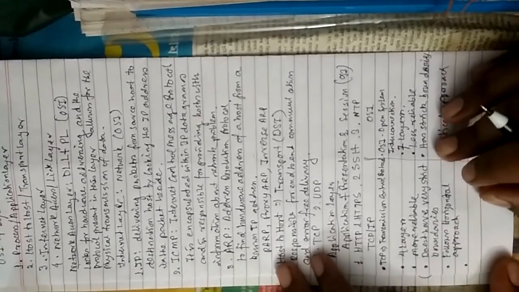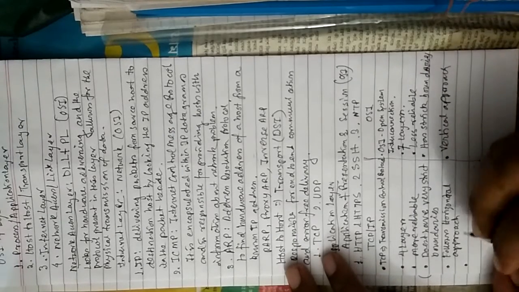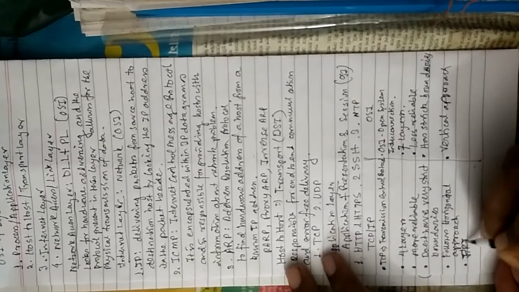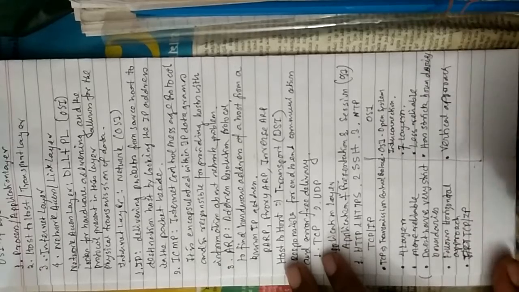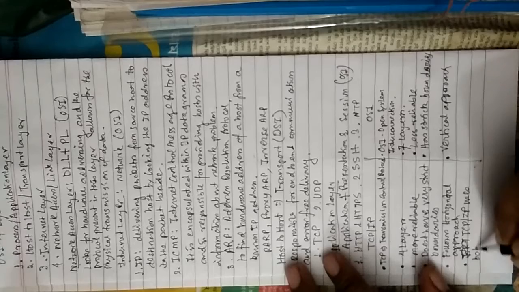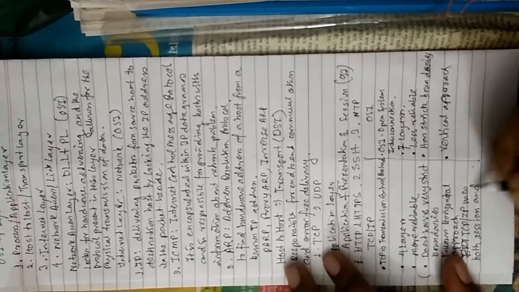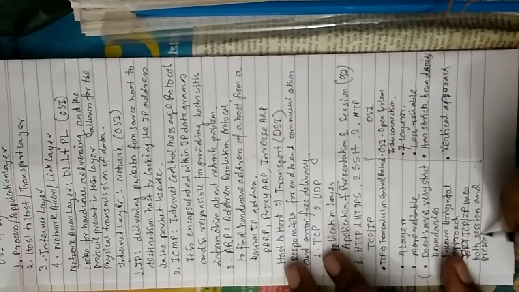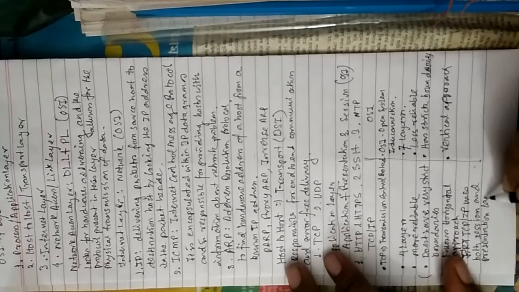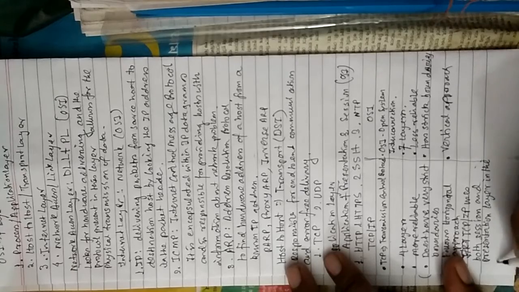Next point, you can write that TCP/IP uses both session and presentation layer functions in the application layer itself.